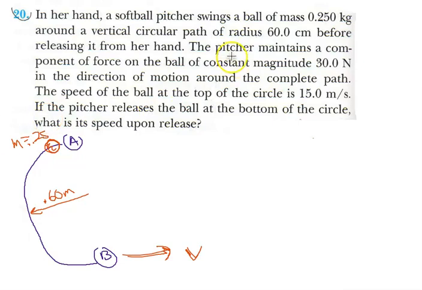The pitcher maintains a component of force on the ball of constant magnitude of 30 newtons, always in the direction of motion. So she's pushing always tangent to the path. So even though the path is a circle, when you do your F d cosine theta, what they're trying to tell you is that the force and the instantaneous displacement are in the same direction. So we're talking about cosine of 0.